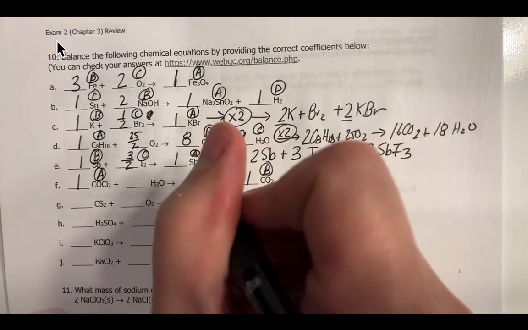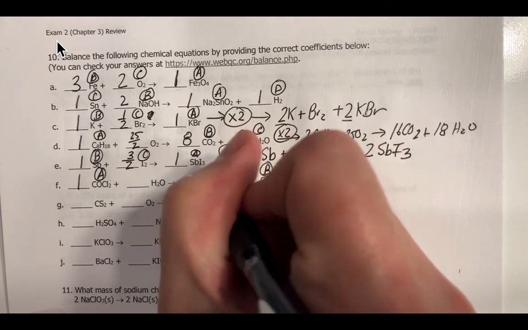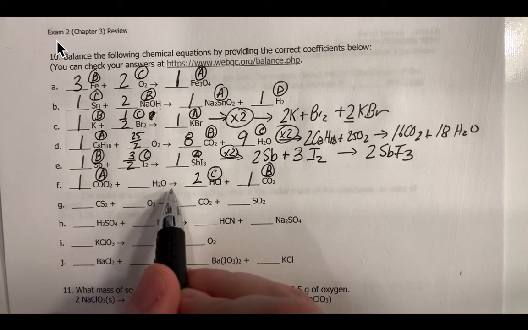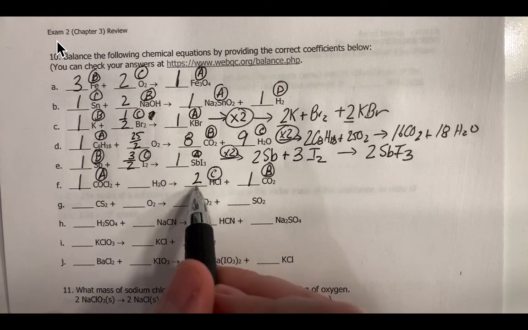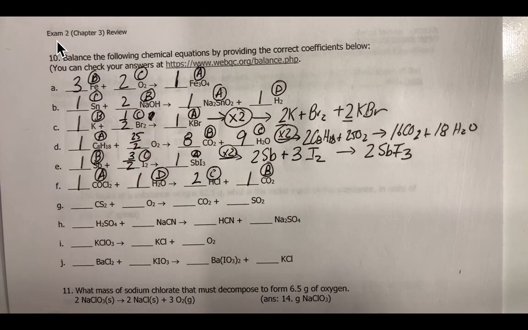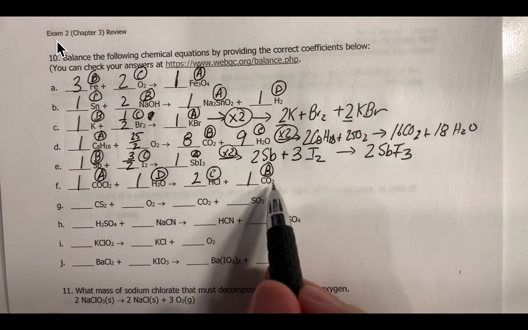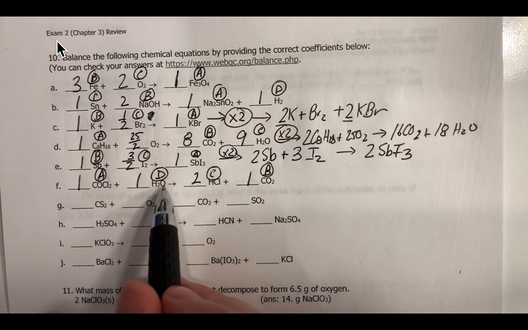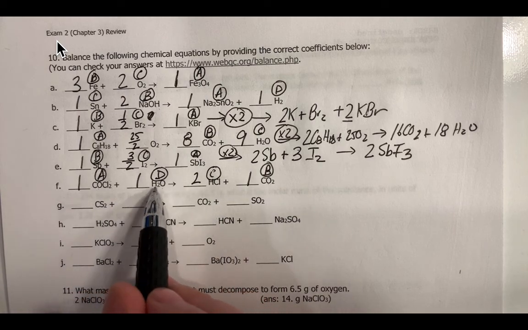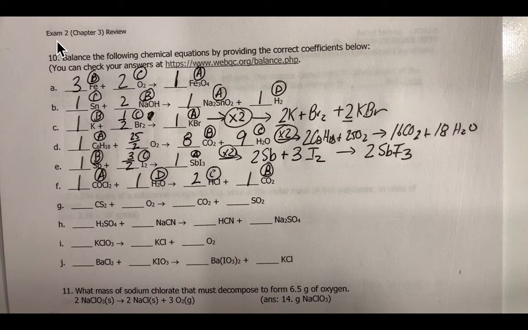I want to go to the chlorines, and I need 2 chlorines. And then H2O has 2 hydrogens, and 2 HCl has 2 hydrogens. So I'm going to put a 1 there. And now I'm going to need to check this carefully. So 1 carbon, 1 carbon, 2 oxygens, 2 oxygens, 2 chlorines, 2 chlorines, 2 hydrogens, and I already did oxygen, so that one looks good.